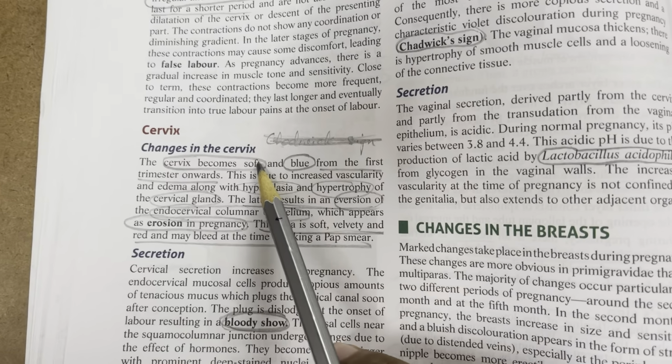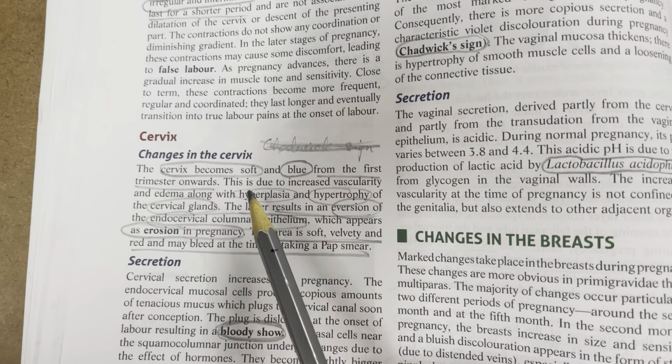Cervix. So cervix becomes soft and blue, from the first trimester onwards. Why does it become blue?